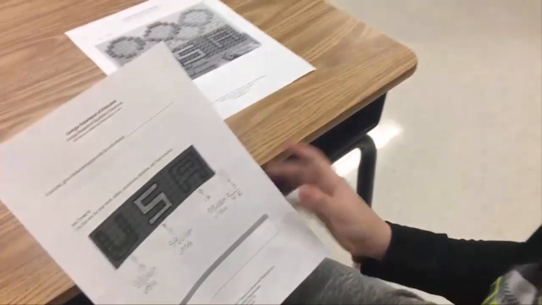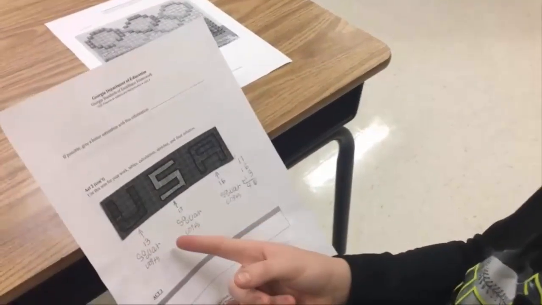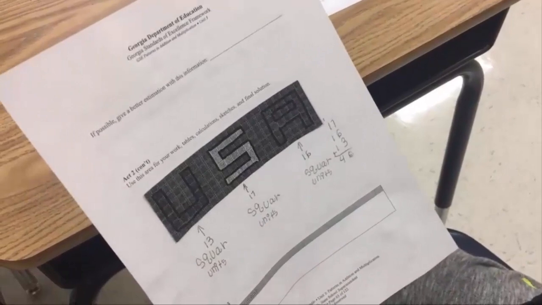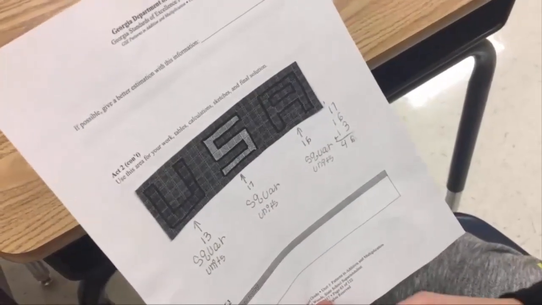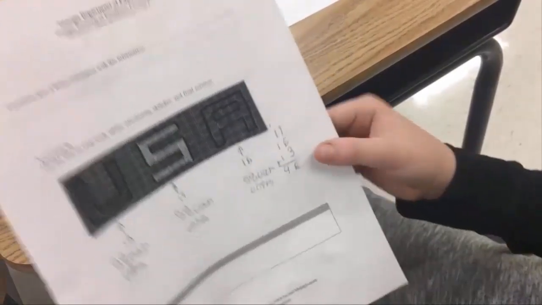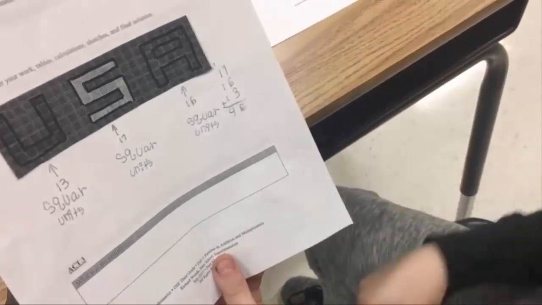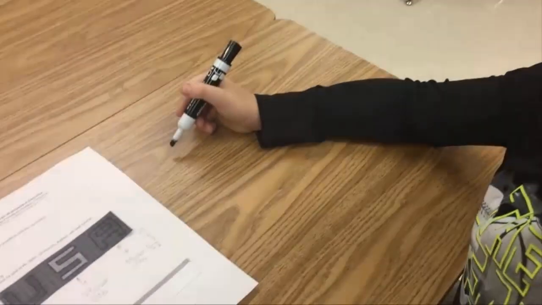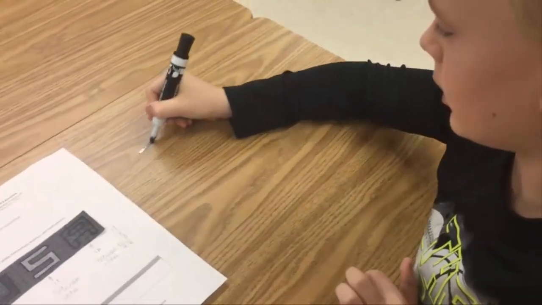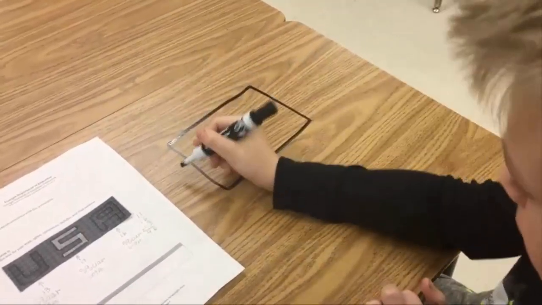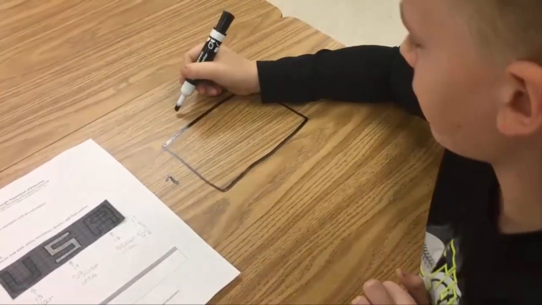I counted the letters separately. So the U is 13 square units, the S is 17 square units, and the A is 16 square units. And then on the side over here, I counted them up and I got 46. After finding the area of the letters, the student then decided to find the area of the background around the letters. And put 7 over here, 23 right here.